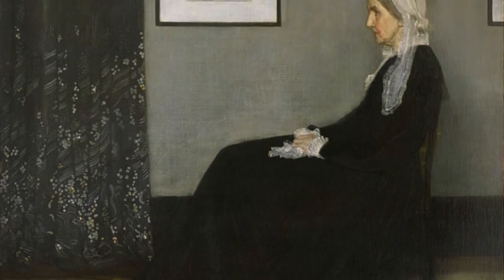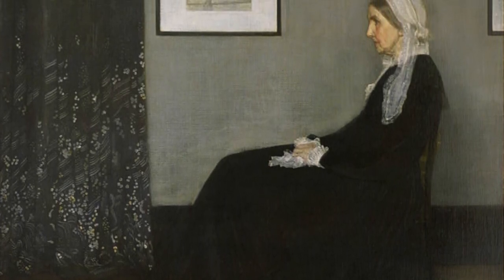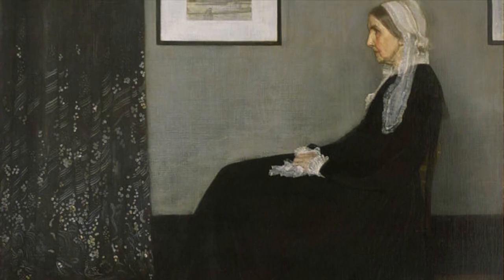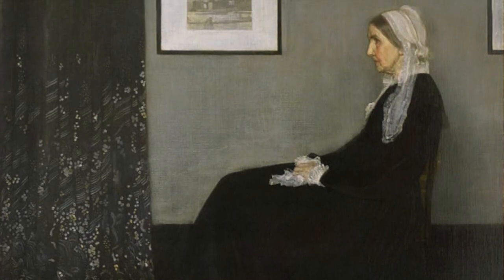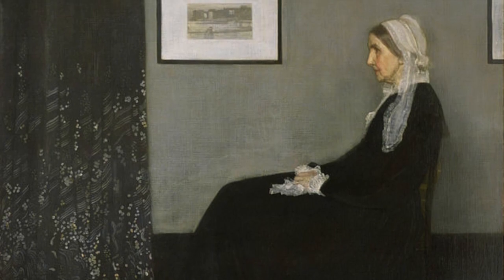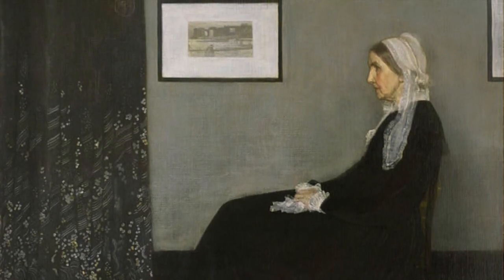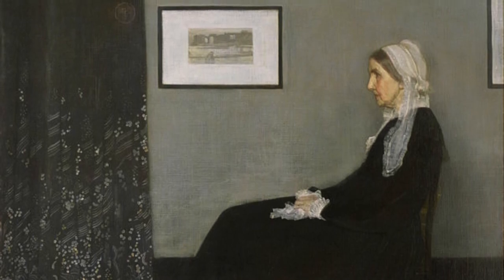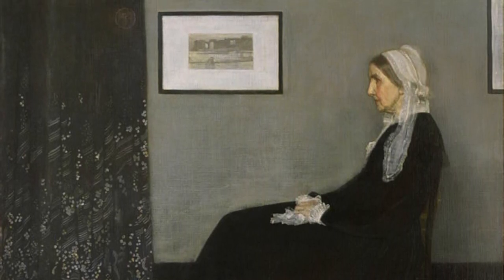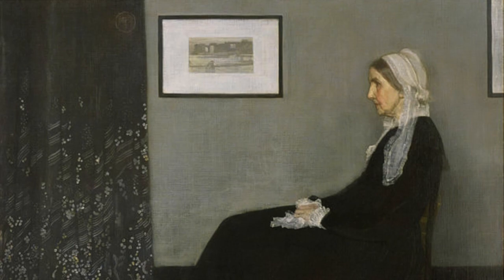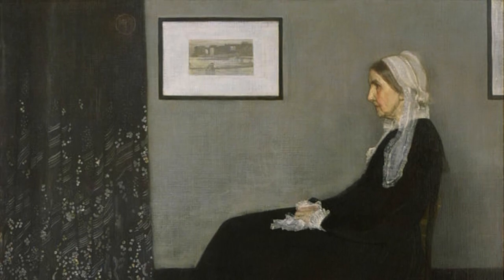Whistler's Mother has gone on to represent motherhood and moms everywhere. But the painting is almost done solely in white and black with no other colors. So using value to create an icon.